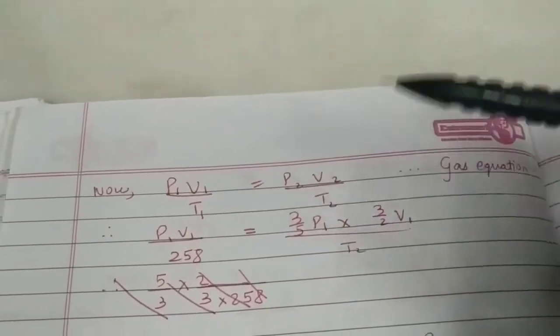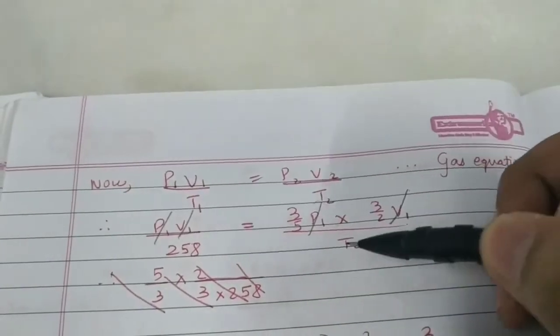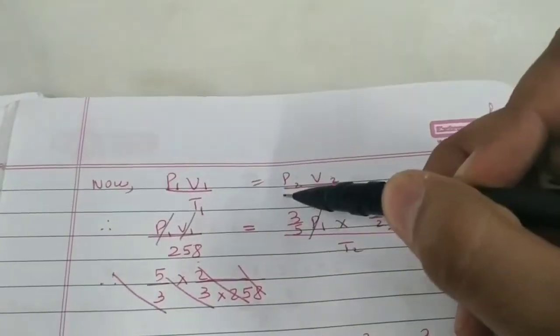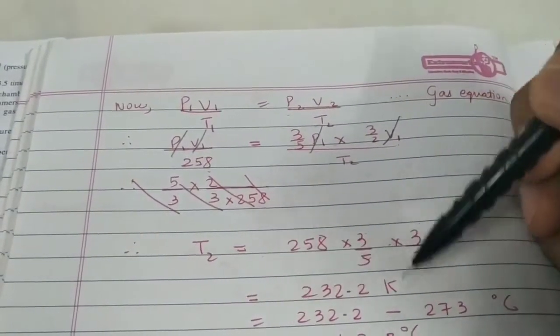So we will use the gas equation, of course. Substitute all the values. P1 gone, V1 gone. T2 comes up, 258 goes up. 258 into 3/15 into 3/2. Please do all the calculations and get this answer.